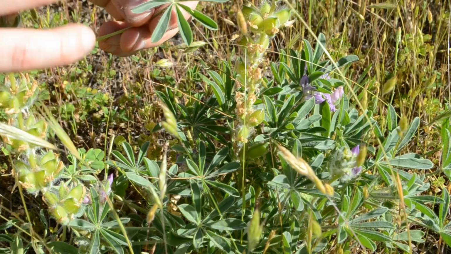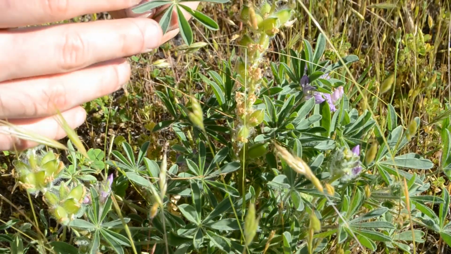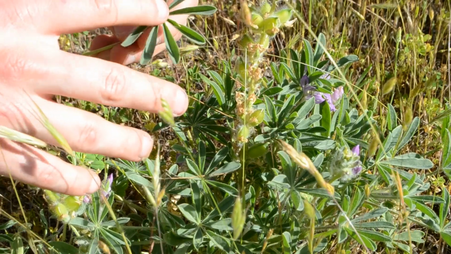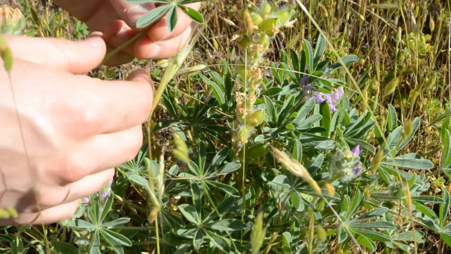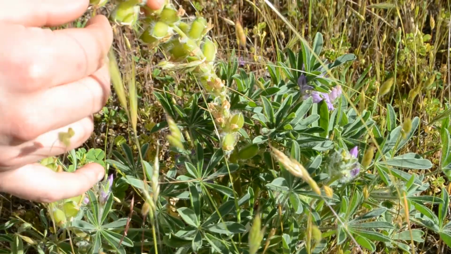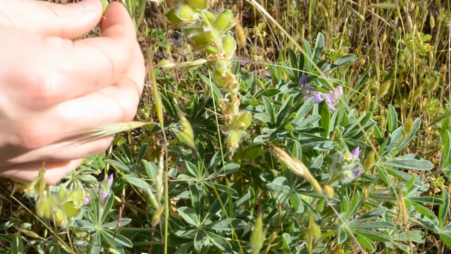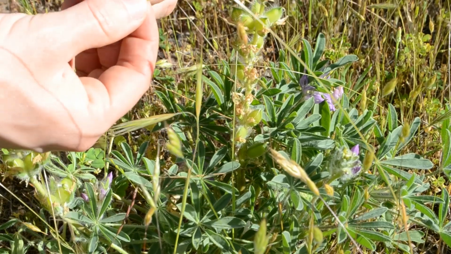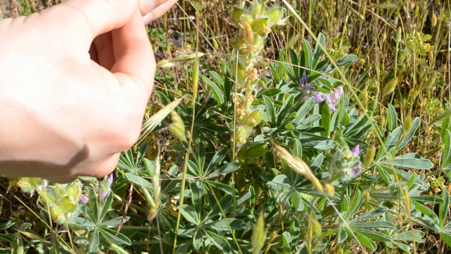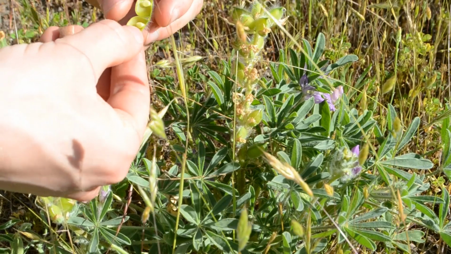Palmately compound leaves are mainly found in the group lupins, so they're part of that Fabaceae family, but they have some extra traits which set them apart from the other fabs. We also know that this is a part of the Fabaceae because of these seed pods here. Now, they're not super long like pea pods, but if we break these open, inside we find a couple little seeds.